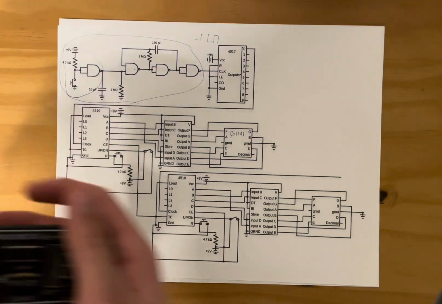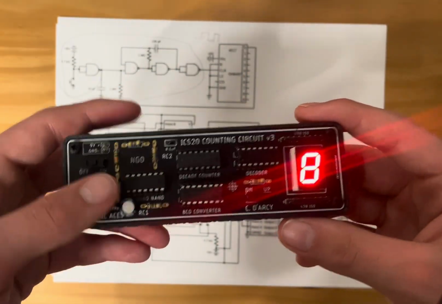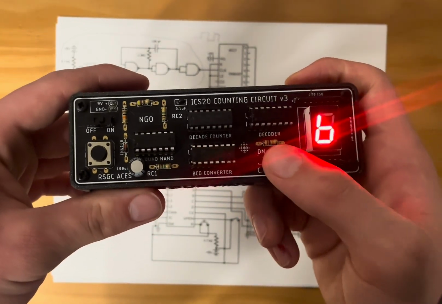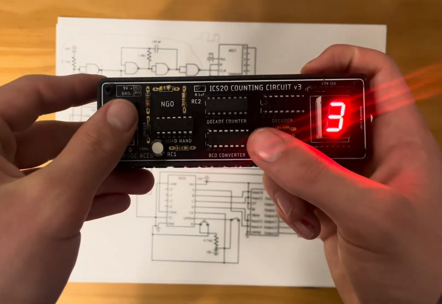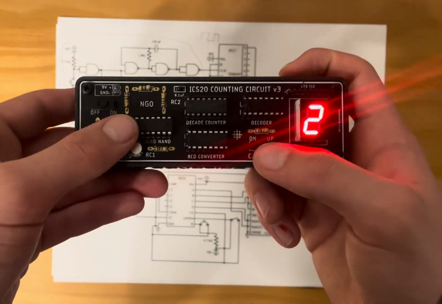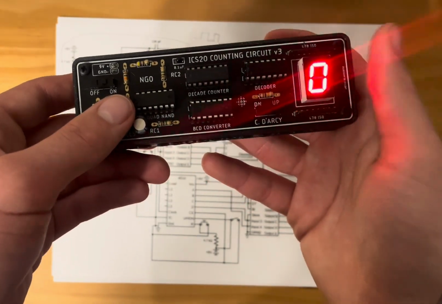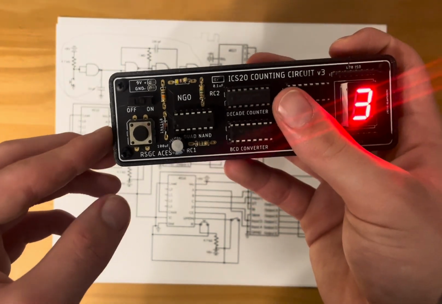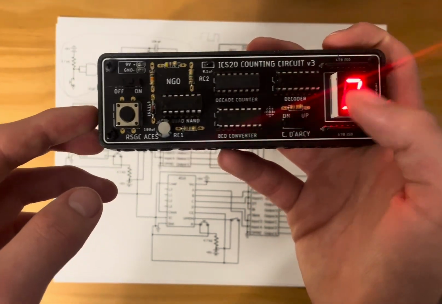As you can see here on the counting circuit PCB, you have the off-on switch and the up-down switch. Now the off-on acts as the reset button, and the up-down switch changes it, so right now it's on up, but if I wanted to count down, I would simply switch it to the down, and it would commence to count down.